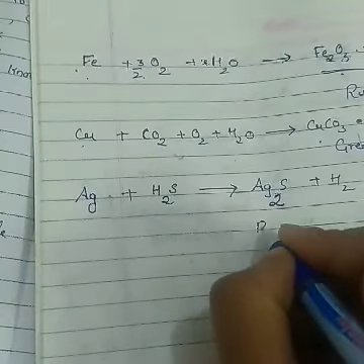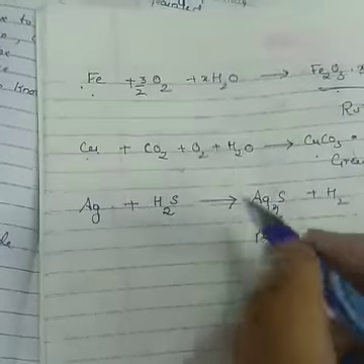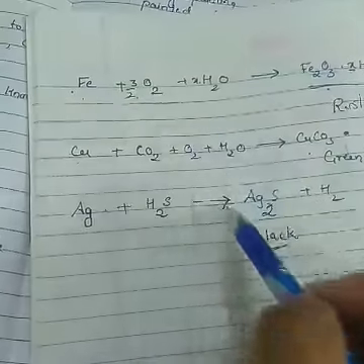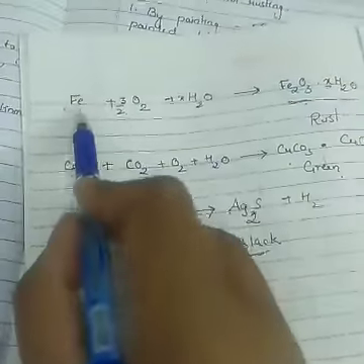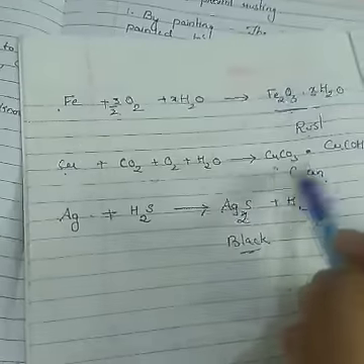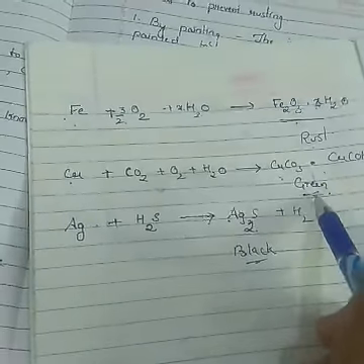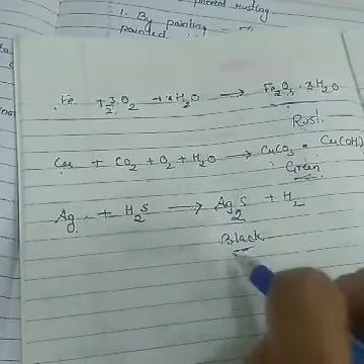So this silver sulfide is black. These are the examples of corrosion. Iron changes into iron oxide which is called rust. Copper changes into copper carbonate, which is green in color, rust is brown in color, and silver changes into silver sulfide, that is black.